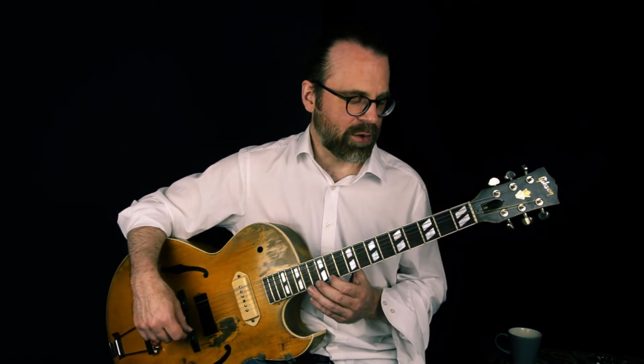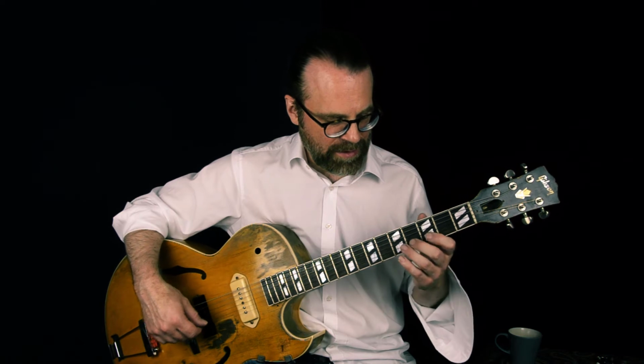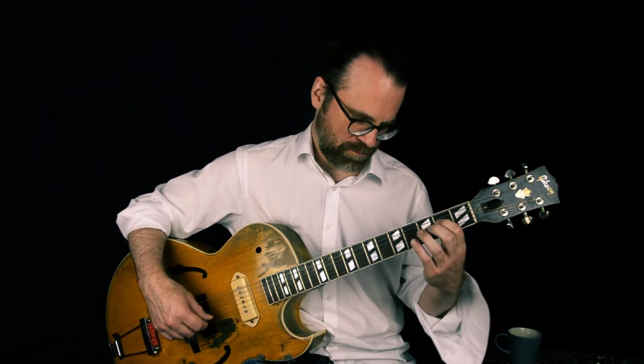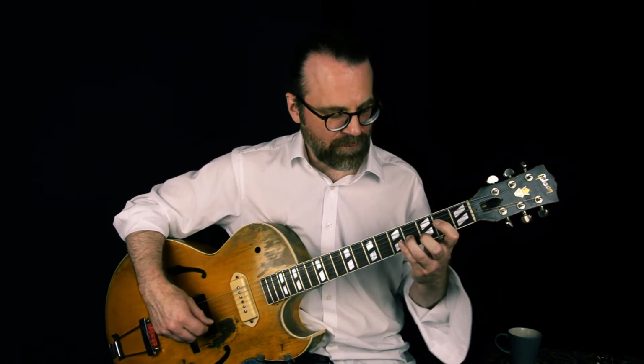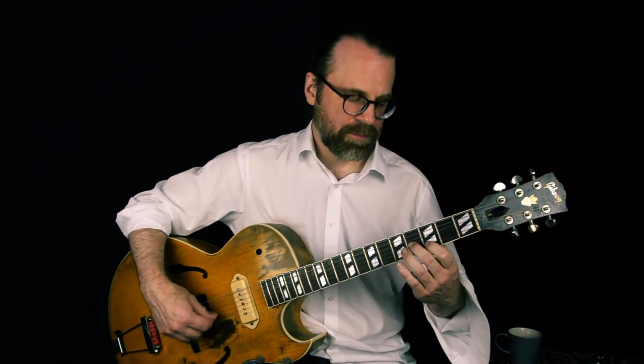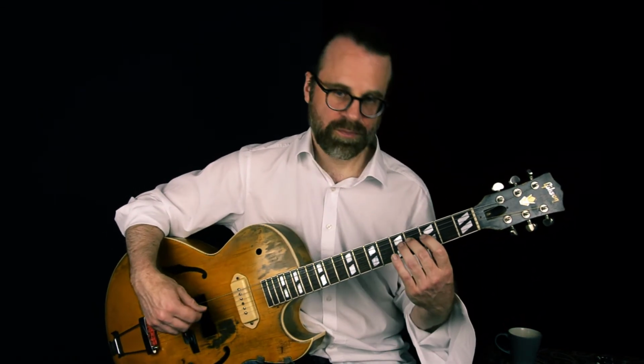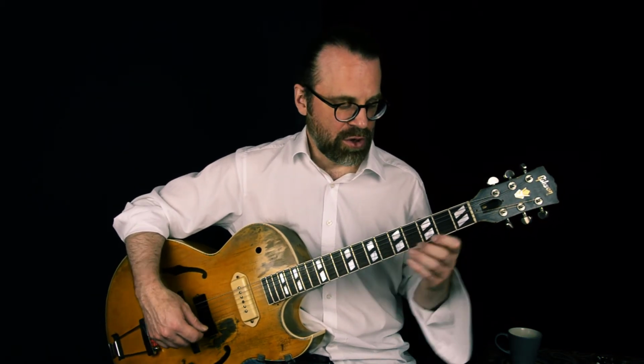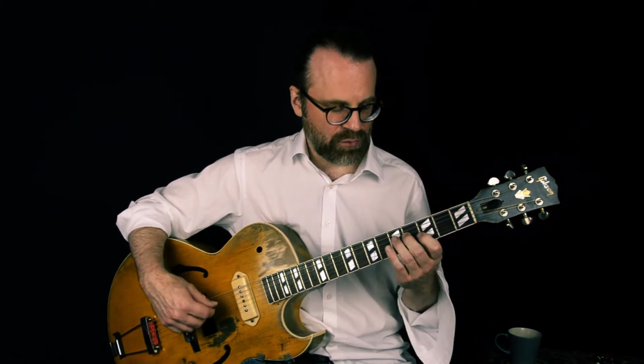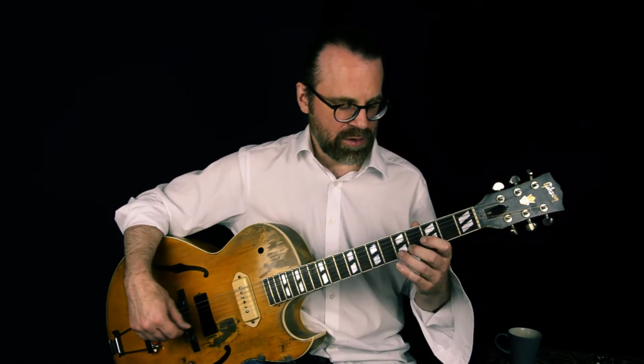And the downward version is, you just play this an octave lower, this G F sharp, so root seventh an octave lower.